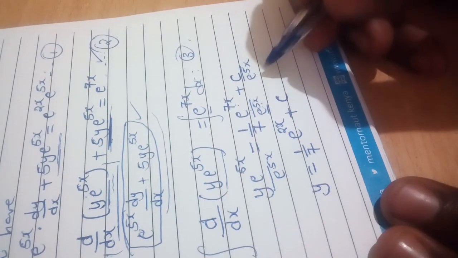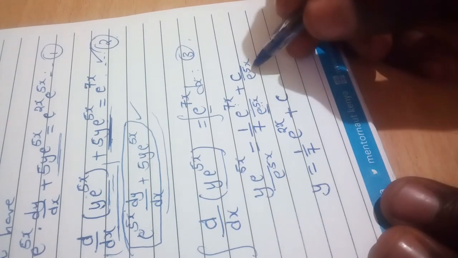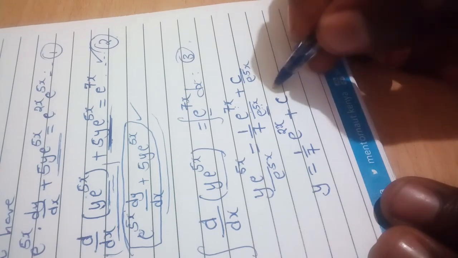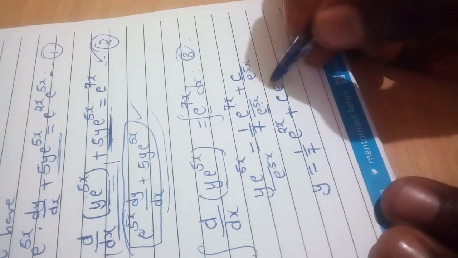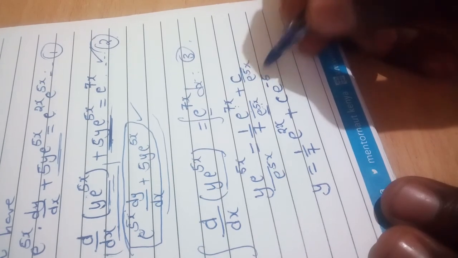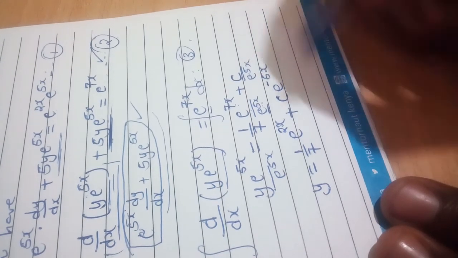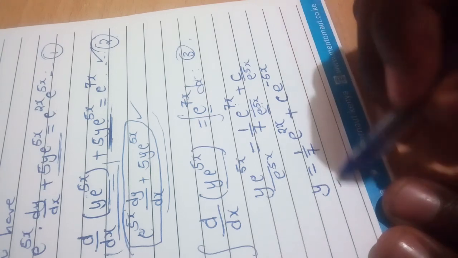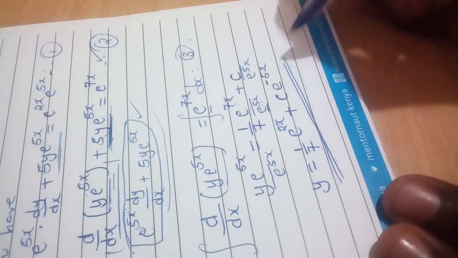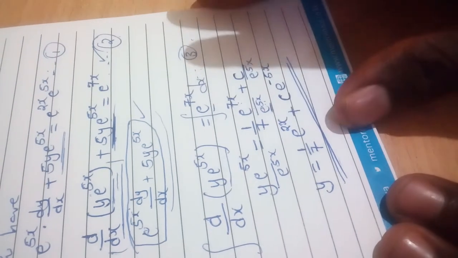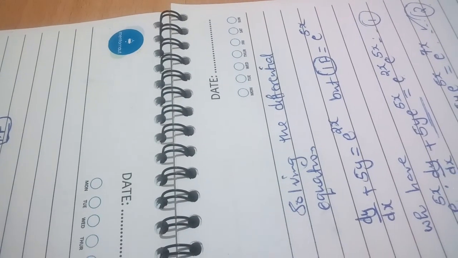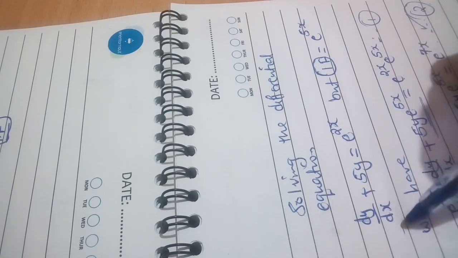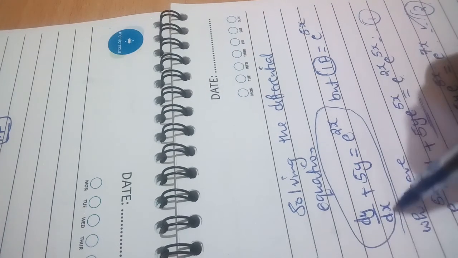Here, because it is the division, this one becomes a negative power. So it should be e raised to power negative 5x. So that is our solution to the above differential equation. And the original differential equation was this one.